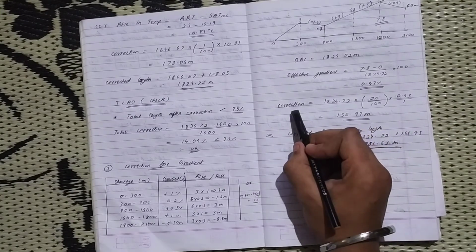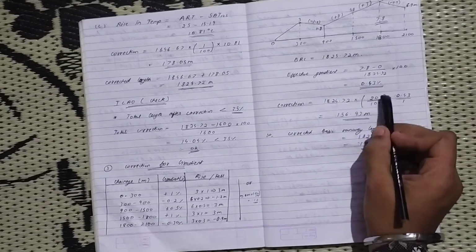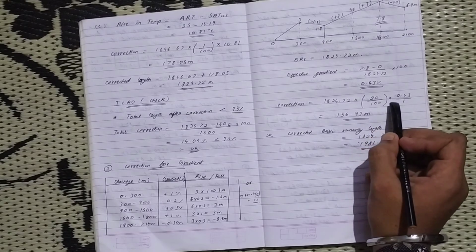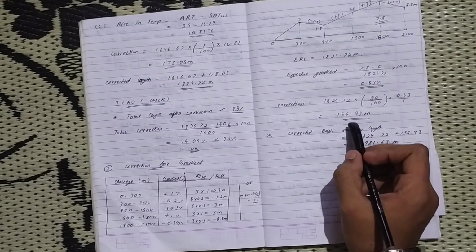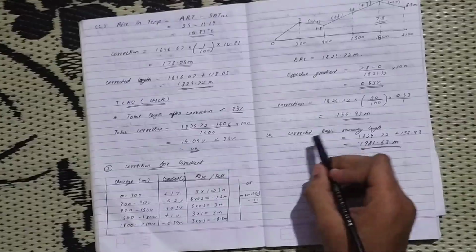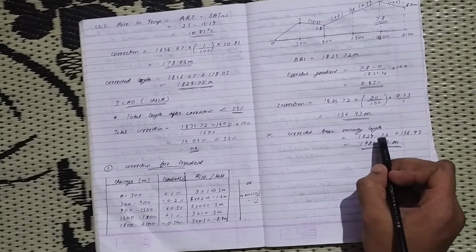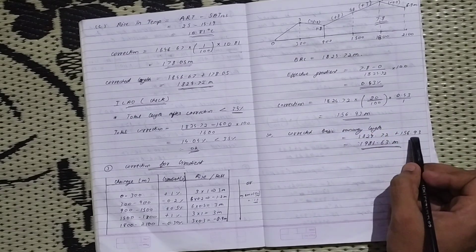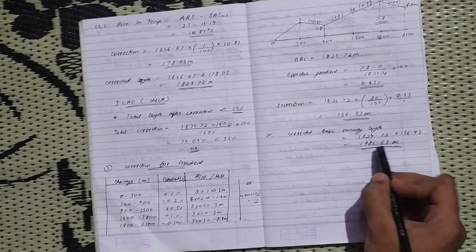And the correction is equal to the corrected length into 20 by 100 into the effective gradient 0.43, which is equal to 156.93 meters. So the corrected basic runway length is 1824.72 plus this correction 156.93, which is equal to 1981.63 meters.